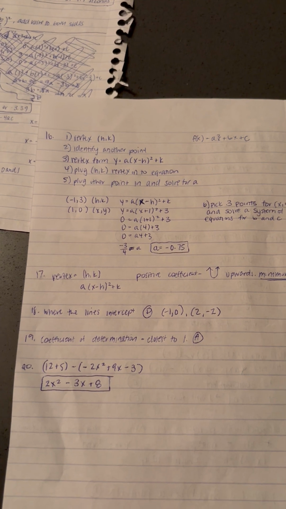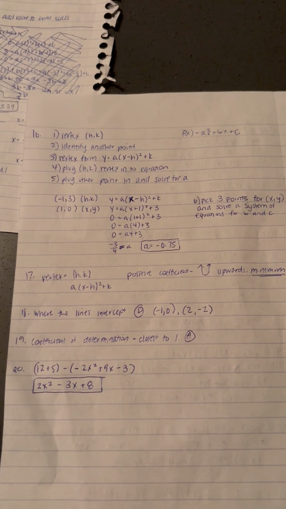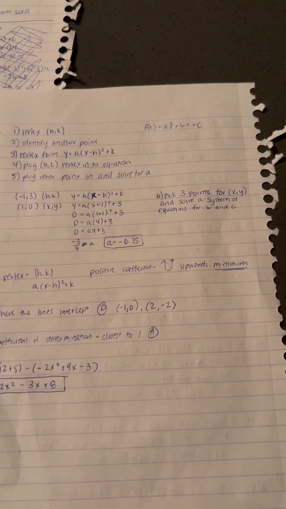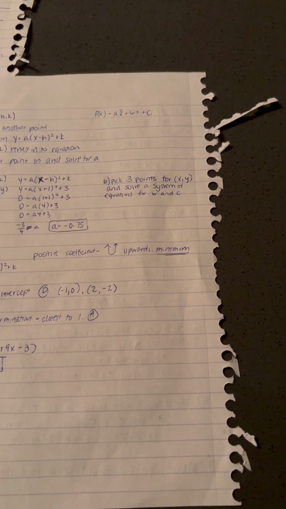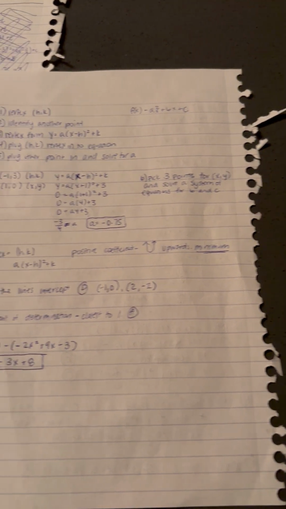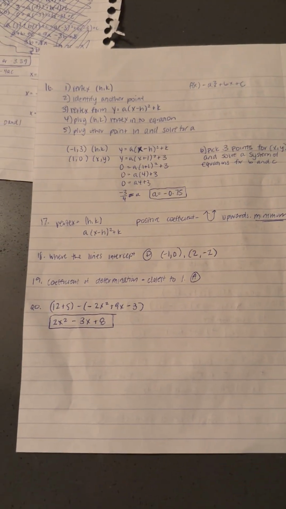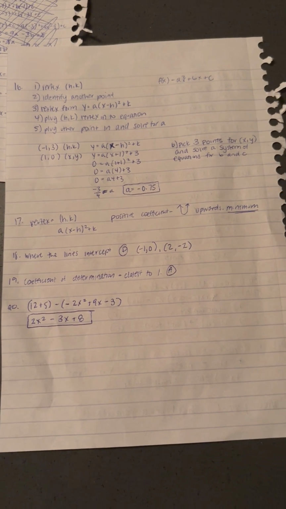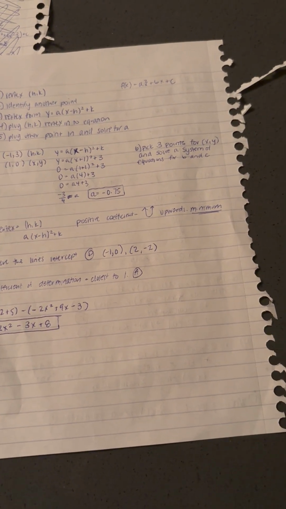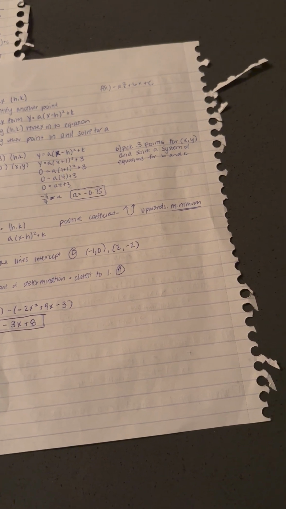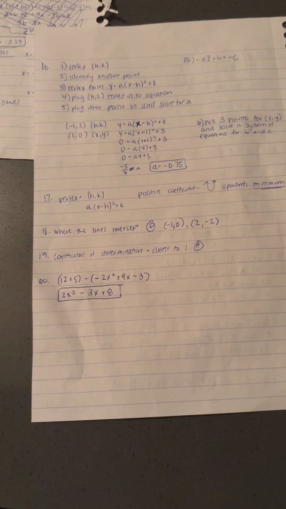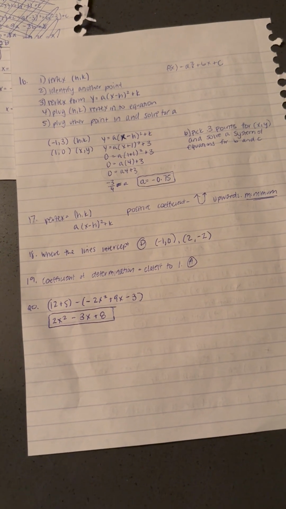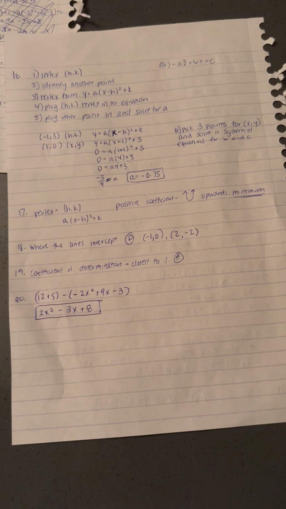Finally, 17, the vertex is the parabola. It's a positive coefficient, so it's opening upwards, which would mean that our vertex is the lowest point, and that would be a minimum. Finally, 18, we're looking for where the lines intercept each other. So that's D, -1, 0, and 2, -2. For 19, the coefficient of determination is the closest number to 1, which would be A, 0.991.